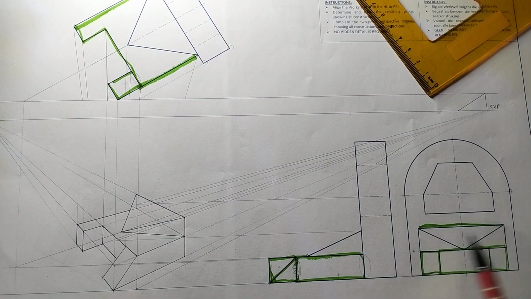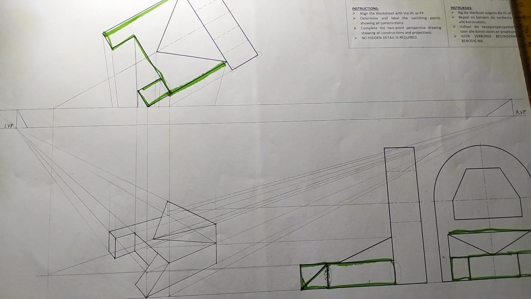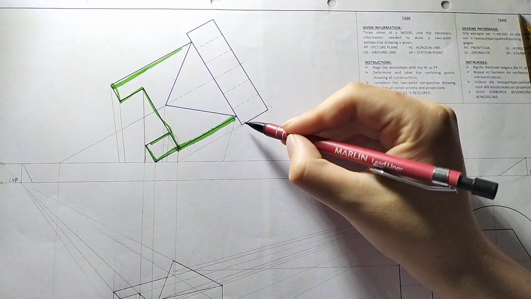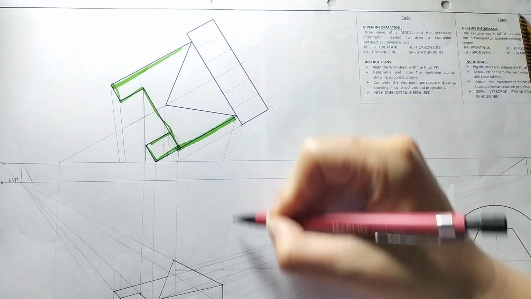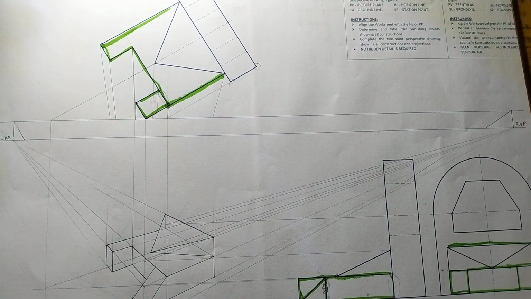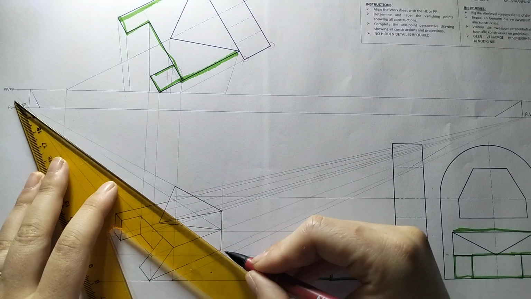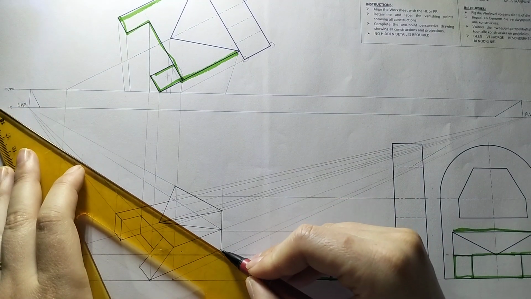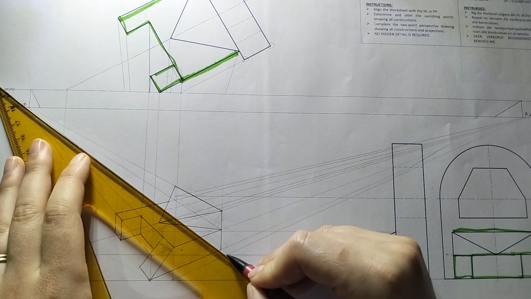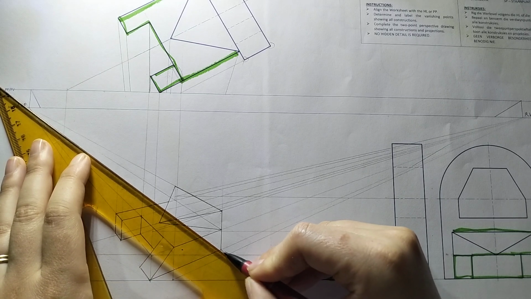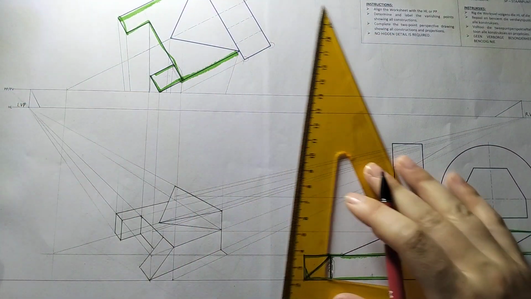Okay, so what you will be able to do is to take this point to the standing point and get it to this line. Or what I do to save time is I already have that point. So I take my ruler, place it on that line, place it on the left vanishing point, and just work backwards like that. Then I don't have to use that construction again. I have that point already, and that's okay.